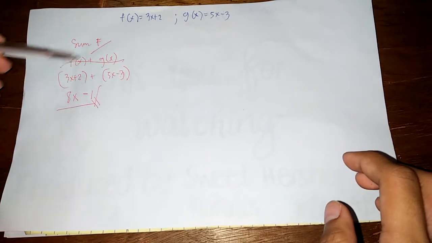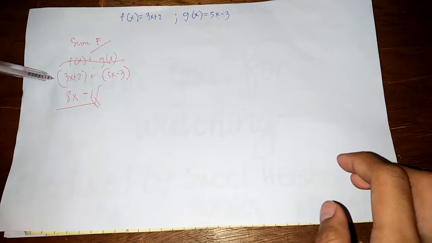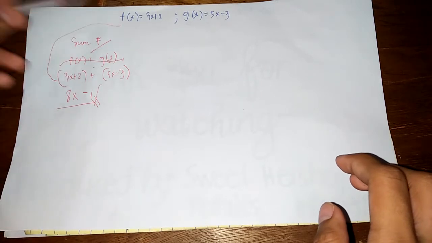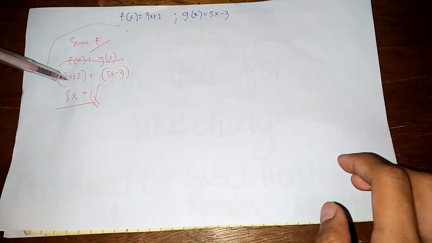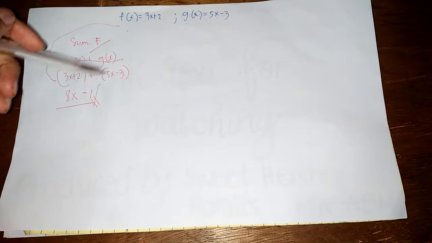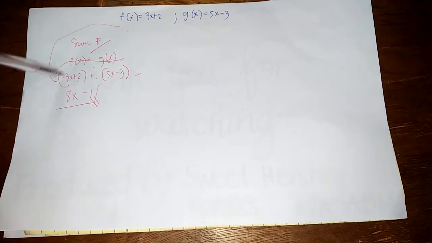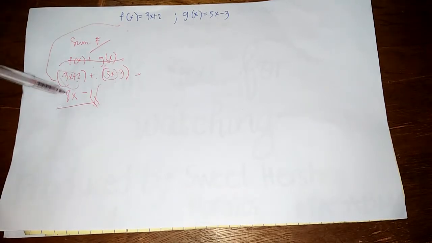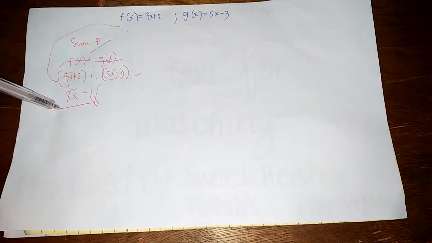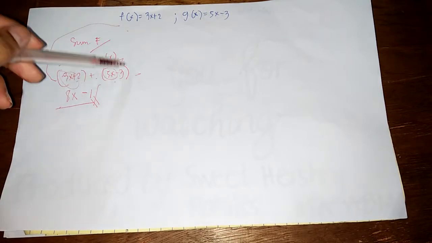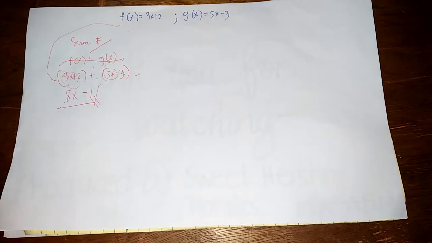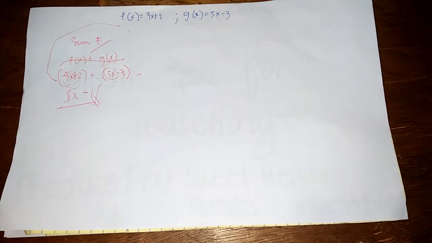The sum function, we have to use this formula, or the f of x plus the g of x. So, second step, we have to substitute their values, which is 3x plus 2 and 5x minus 3. Then we have to combine like terms. We have 3x and 5x would be 8x, and positive 2 and negative 3 would be negative 1, and that would be our sum function.